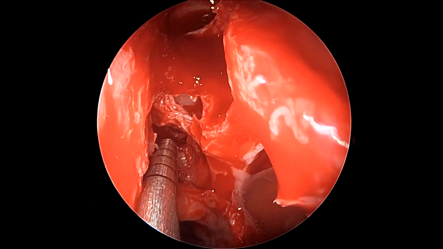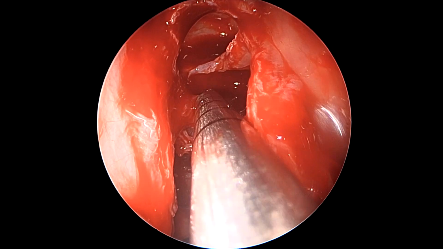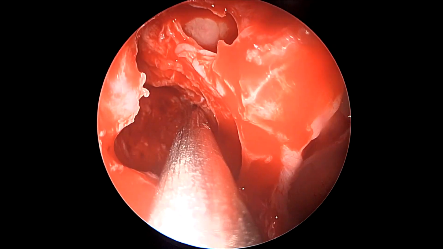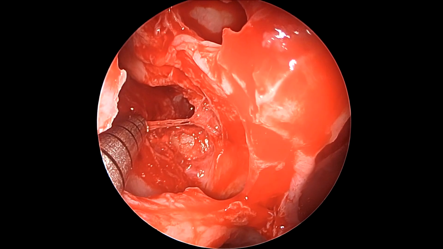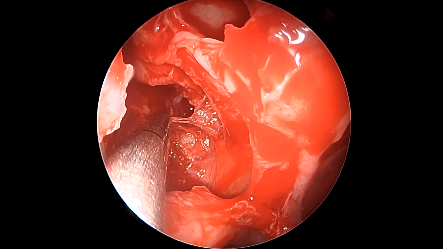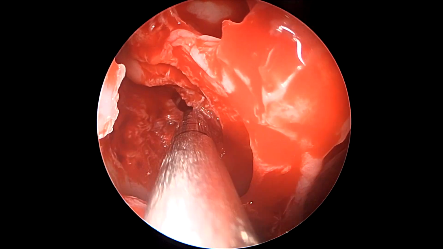And now once that has been opened, subsequently more and more ethmoidal septations will need to be opened. And like I explained initially, the best way to do so would be through an array of either straight or angled through-cut forceps.